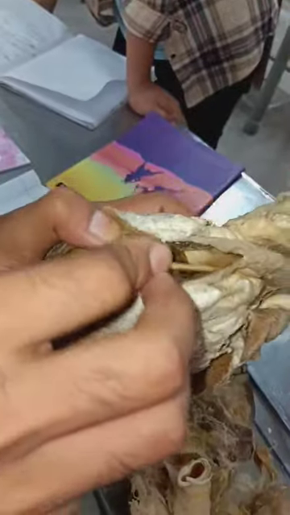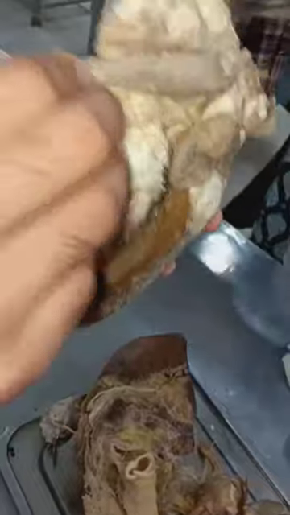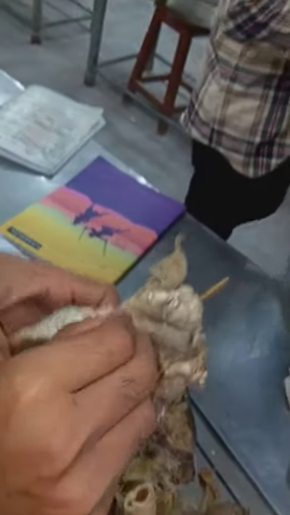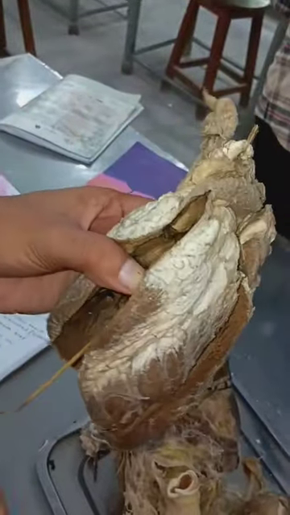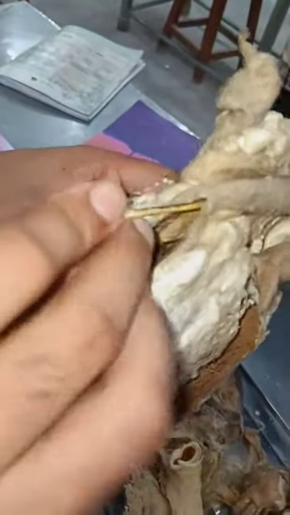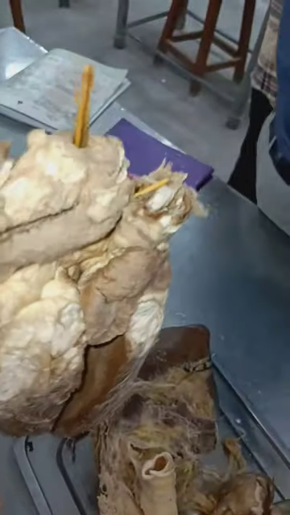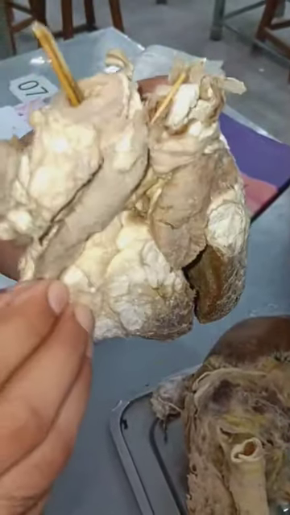This is the way of the pulmonary artery, the pulmonary trunk. It originates from the right ventricle, and it supplies the deoxygenated blood to the lungs.